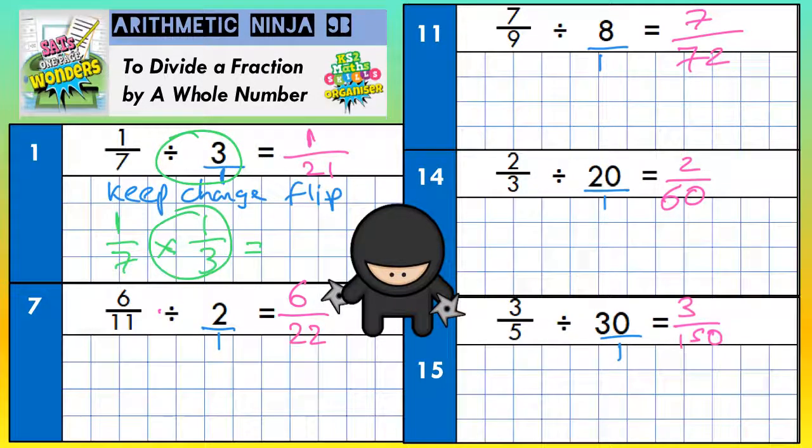So flipping the second fraction upside down compensates for swapping the divide for a times. It still gives you the same answer. Once you've got two fractions with a multiply, you just do top times top, bottom times bottom. So 1 times 1, top times top is still 1, and bottom times bottom, 7 times 3 is 21, which is exactly the same answer as we got using the first method.